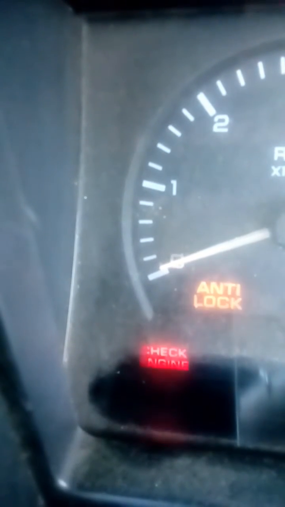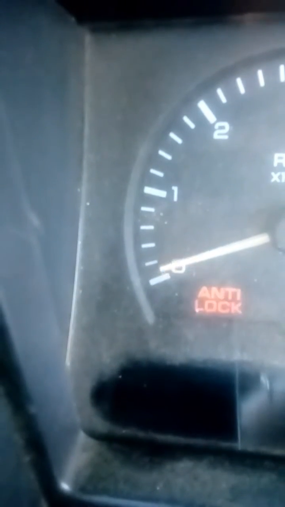This has a 318 in it. But I need to find out why it dies. And the only way you do that is to get that light to come on and get a code. I'm thinking it's the crankshaft position sensor. It could be low fuel pressure. When you turn the key on, you should hear the pump come on and go, click. There it is.